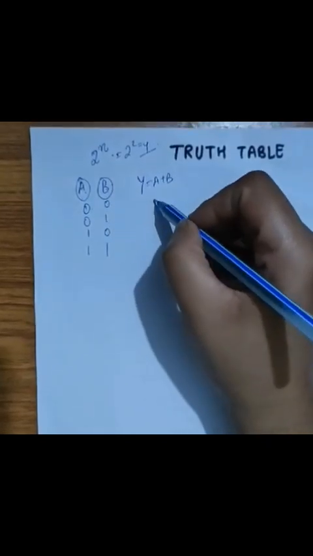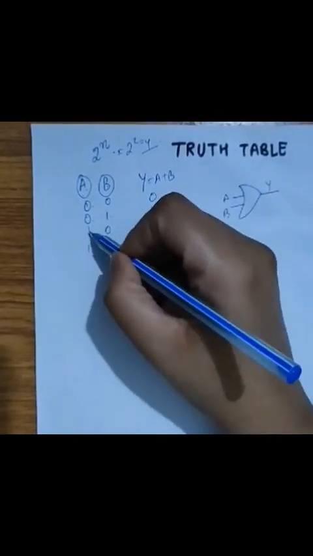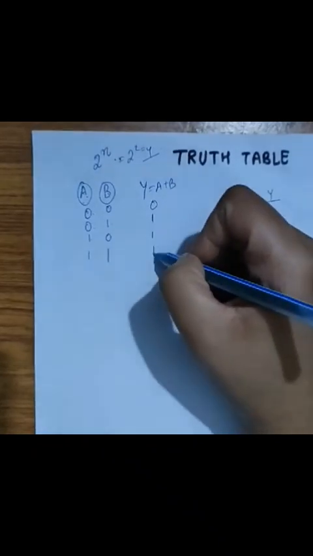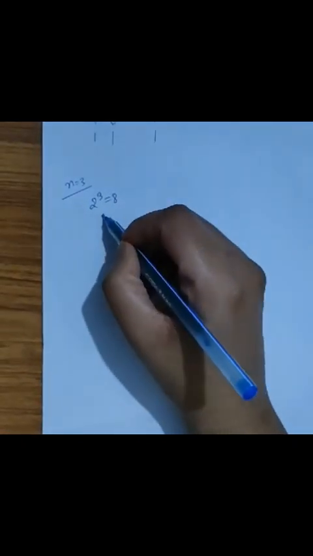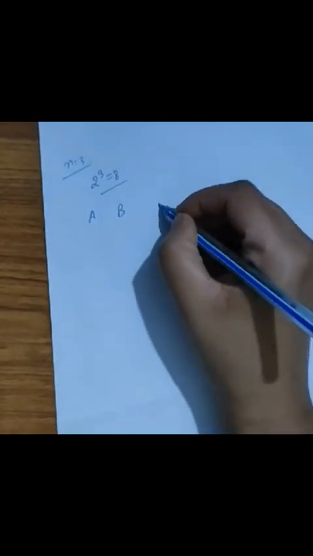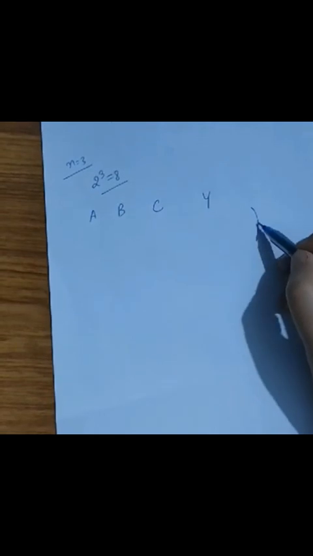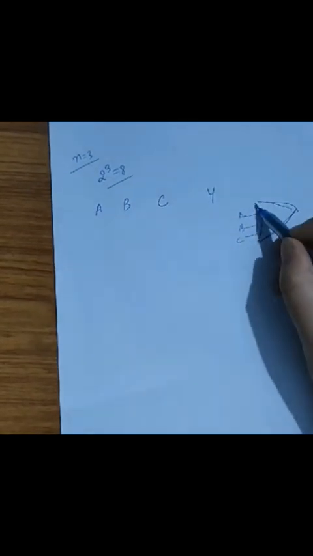So 0 plus 0 is 0, 0 plus 1 is 1, 1 plus 0 is 1, and 1 plus 1 is 1. And for, let's say, a three component system, n will be equal to 3. So 2 to the power of 3, that is 8. So the number of entries will be 8. A, B, let's say C, and this is Y. Again we are performing the OR operation. A, B, C. A plus B plus C.